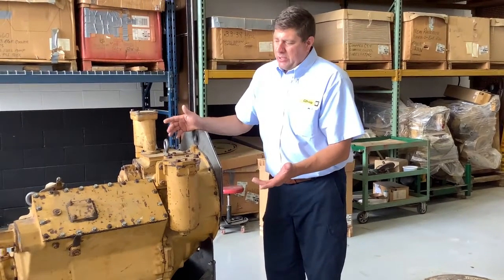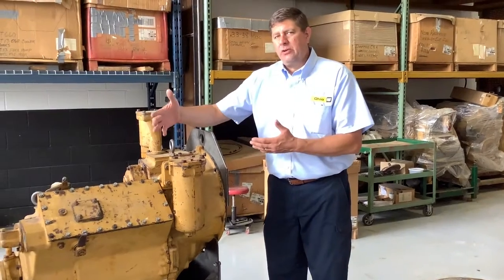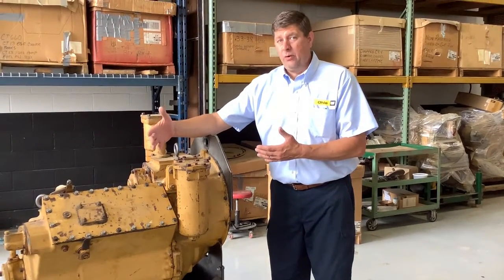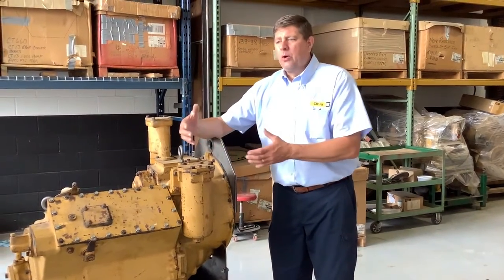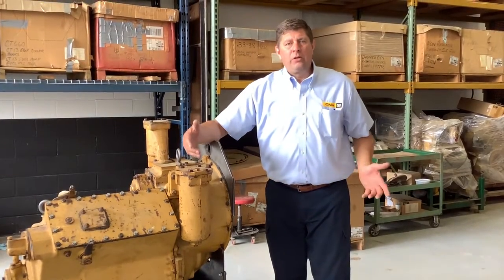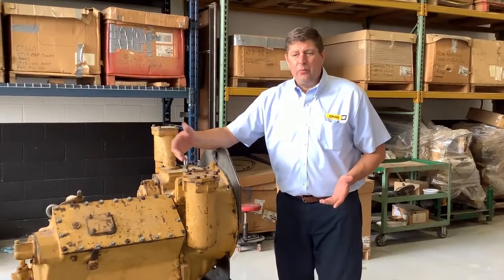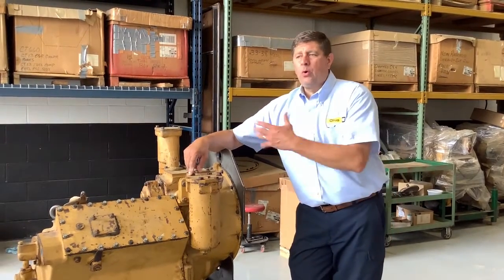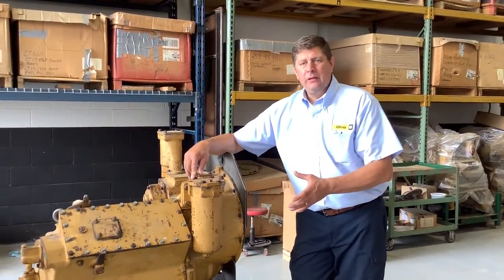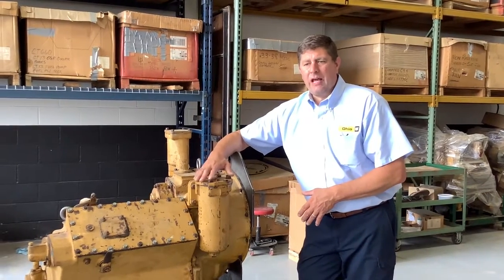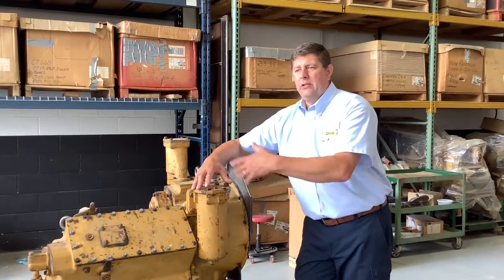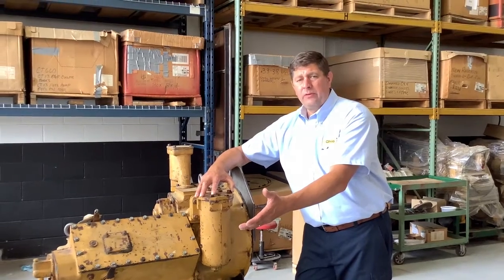And transmissions help us select gears so that we can either go really, really slow for a lot of torque, or we can go really, really fast to get our work done quicker. Like traveling down the road, for example, would be something that would be a quick thing. We don't need a whole lot of power, but we want speed. So the transmission is what converts that power into torque and delivers it to the wheels of the machine.